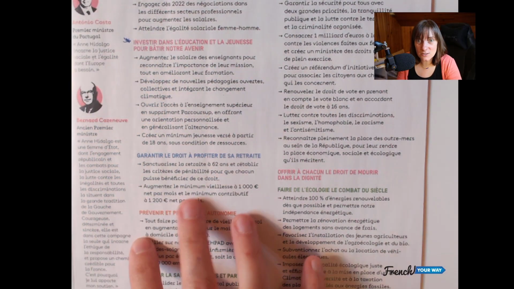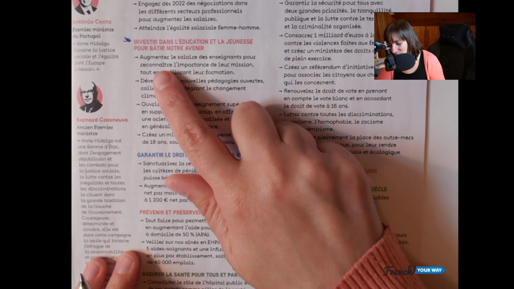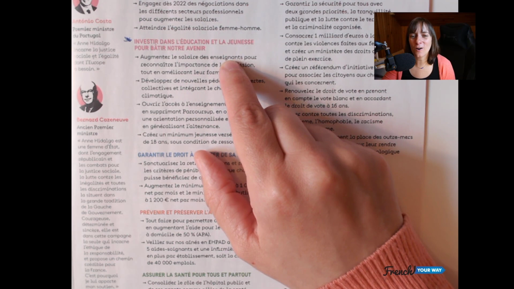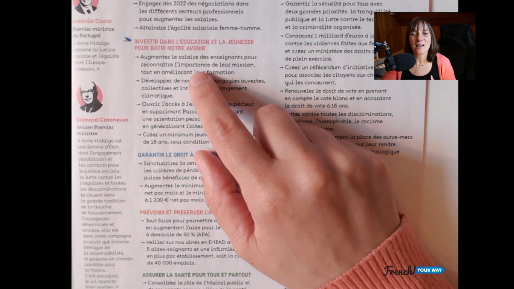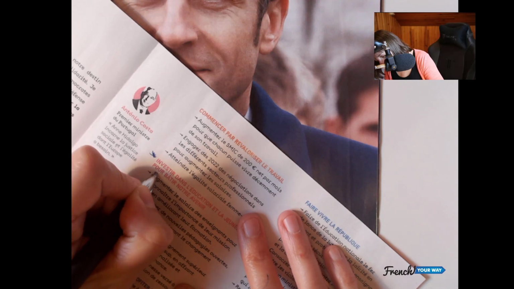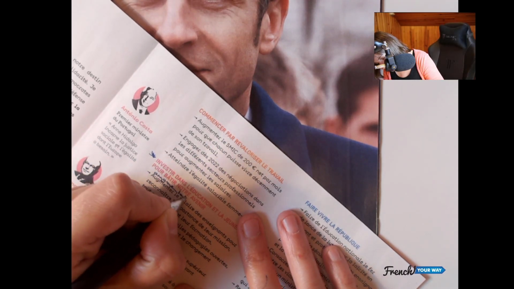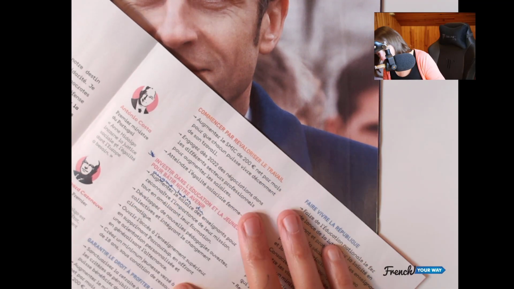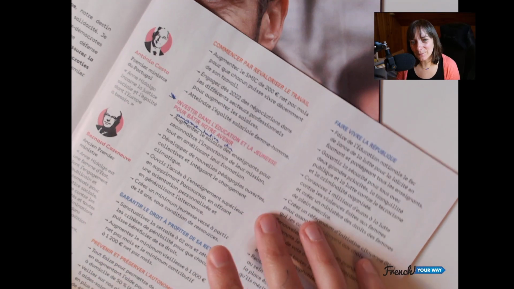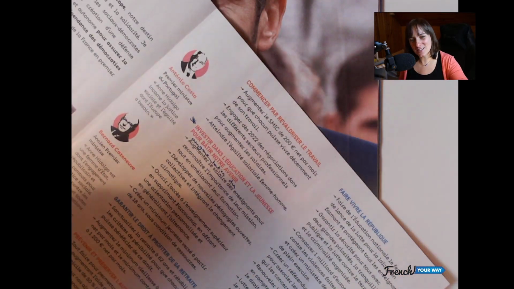So let's go with this one, just because the camera is there. Donc, augmenter le salaire des enseignants. What does Anne Hidalgo propose, suggest? Elle suggère l'augmentation des salaires des enseignants. Donc, augmentation de quelque chose. Donc, augmenter le salaire, augmentation du salaire. Because I tend to write with my pages always on the side like that, so I try to keep it straight for you.